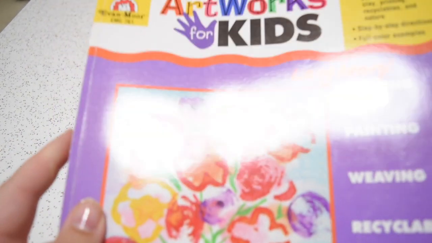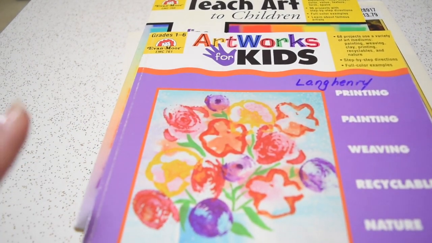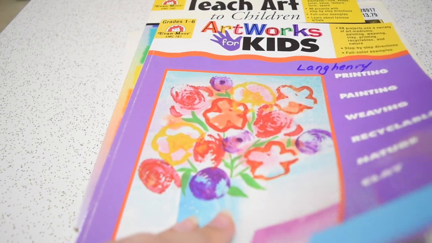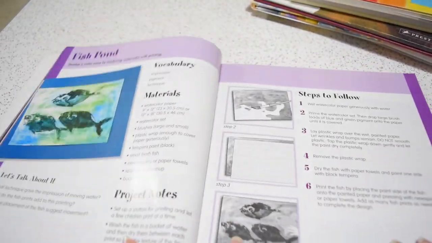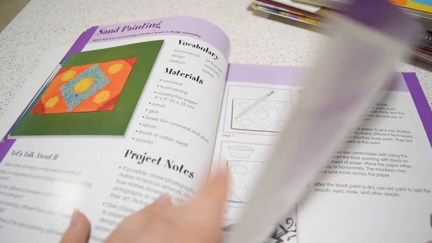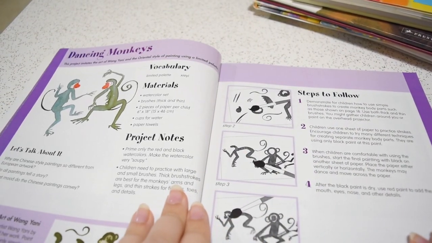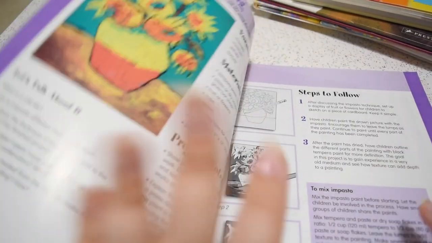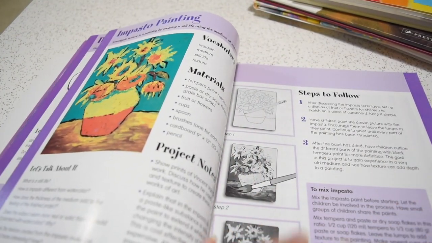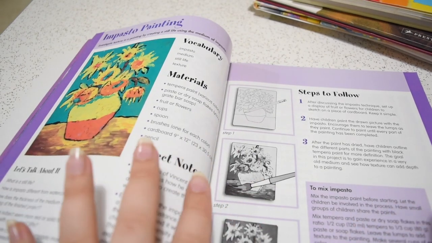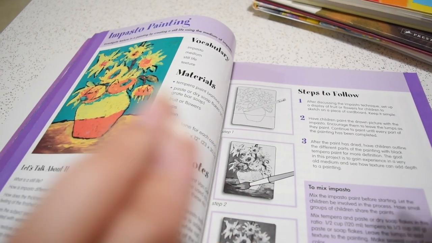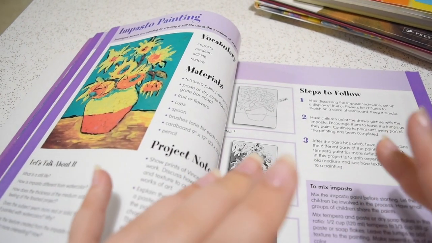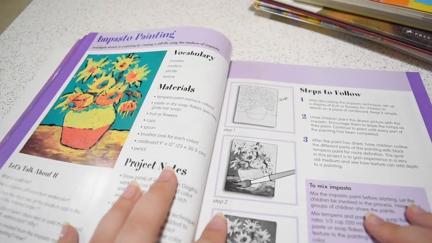Then there is Artworks for Kids, and this one is also 1 through 6th grade. And this one is a little bit more the types of things that we would normally do. It's a little bit less crafty and a little bit more artsy, if that makes sense. I have nothing against crafts. It's just when I'm teaching art, I want to be more along art styles.